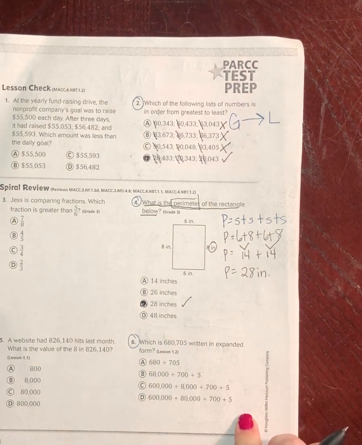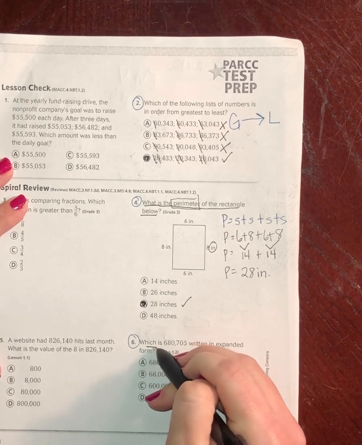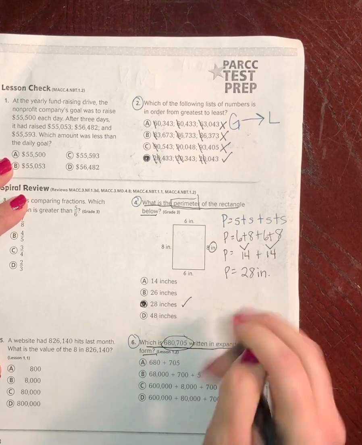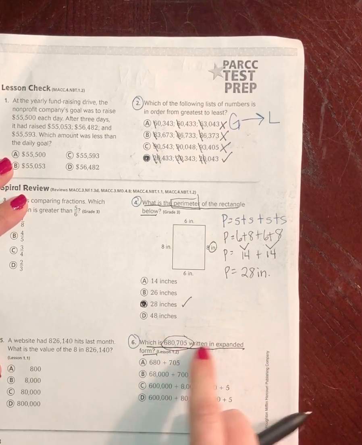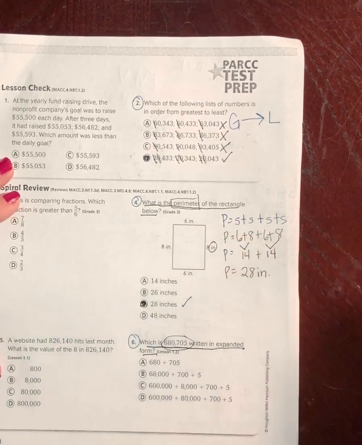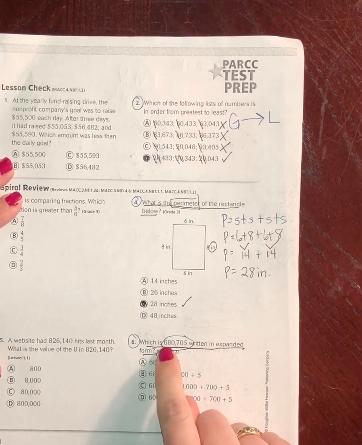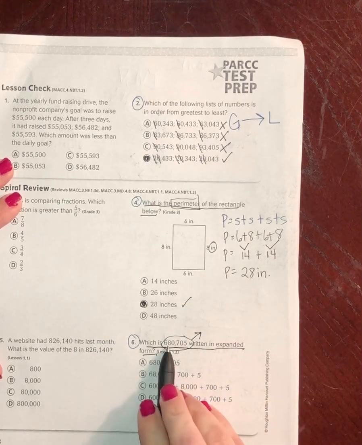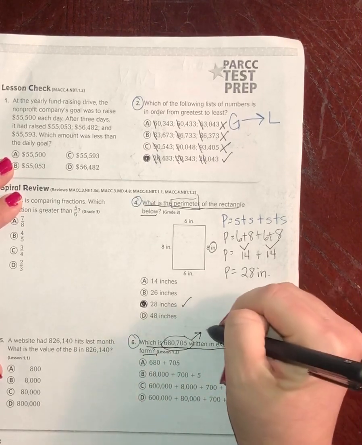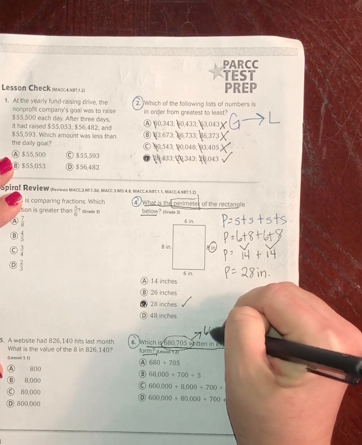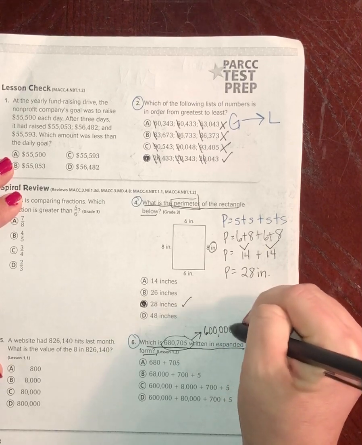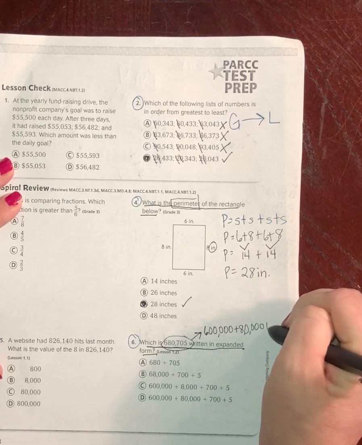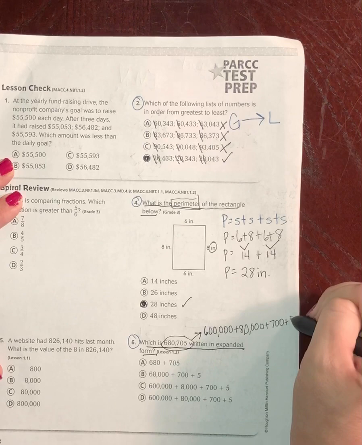Number 6, the question was, which is 680,705 written in expanded form? Remember that we're showing the exact same value, but expanded form means that we're pulling it apart like an accordion. So they have to show exactly the same value. You can start by making it into expanded form to then make the comparison. The greatest place value is in the 100,000s, so we put the digit and show the value. So 600,000 plus 80,000 plus 700 plus 5.